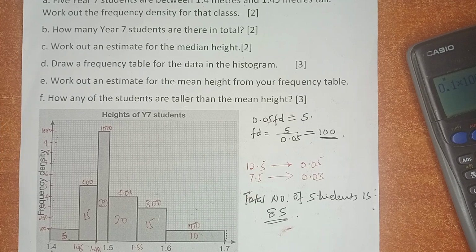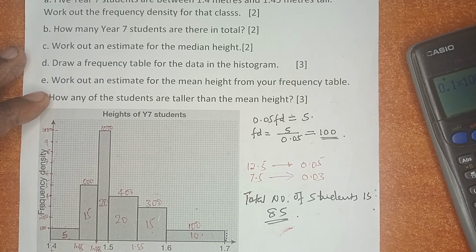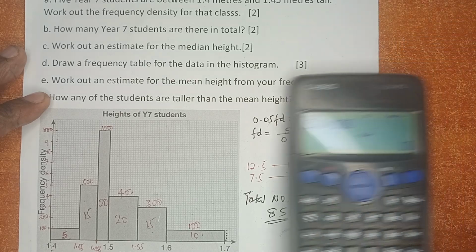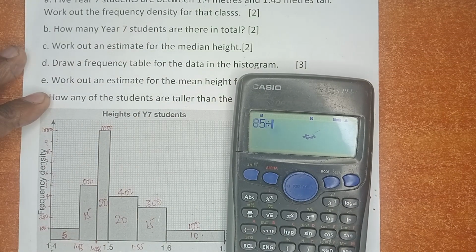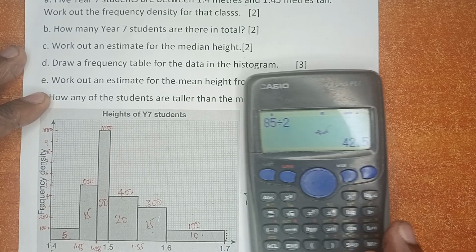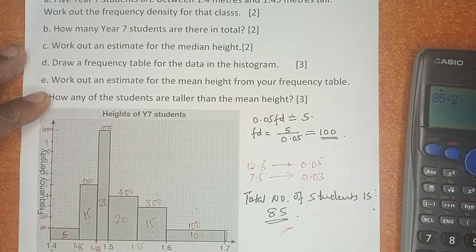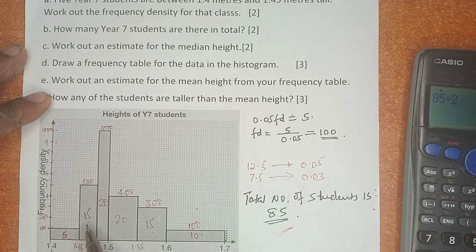Okay, part C of the question, work out an estimate for the median height. Now that we have 85 students, the median is 85 divided by 2, which is 42.5 students. So we need to establish where the 42.5th student lies. For the first bar, we have 5. For the second bar, we have 15. That is 5 plus 15 is 20. 20 plus 20 is 40.